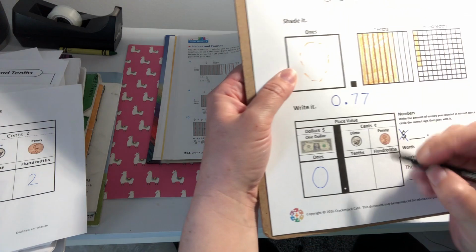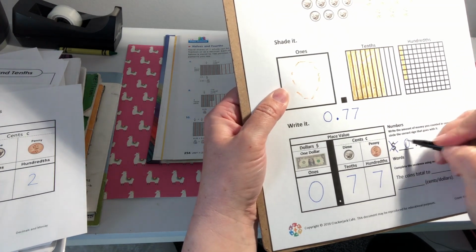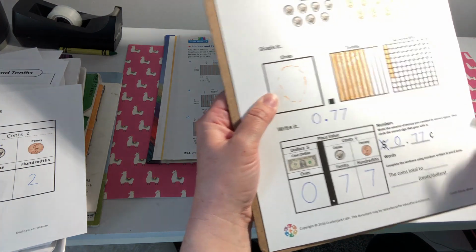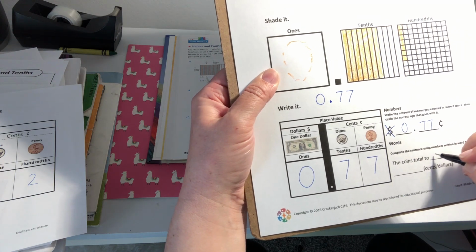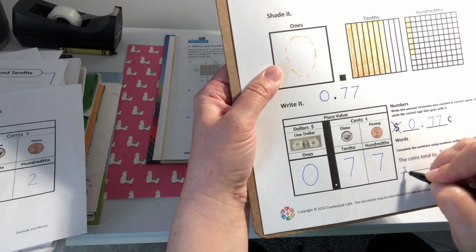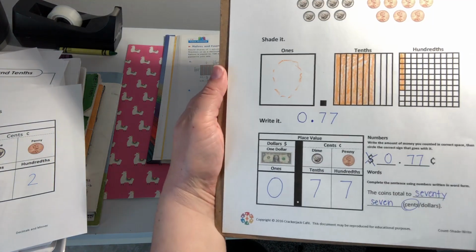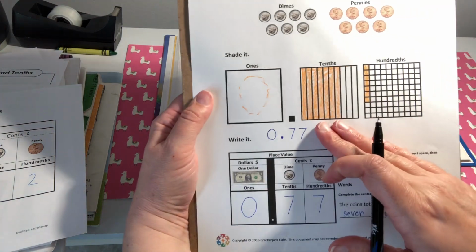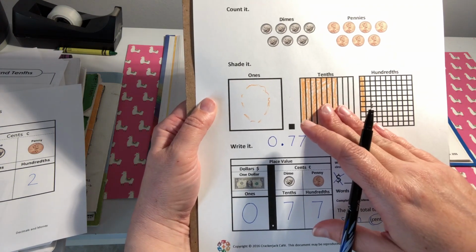Well, technically we could use it, actually we would use the dollar sign, 77 cents, $0.77. No dollars. But again, it's showing you that a whole divided into 10 parts represents tenths.